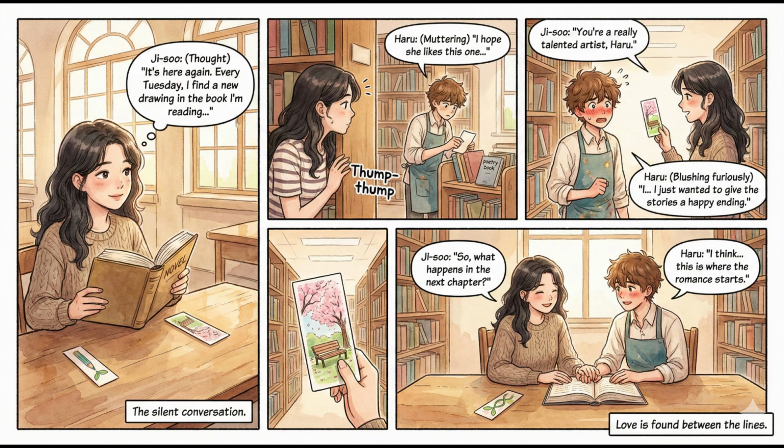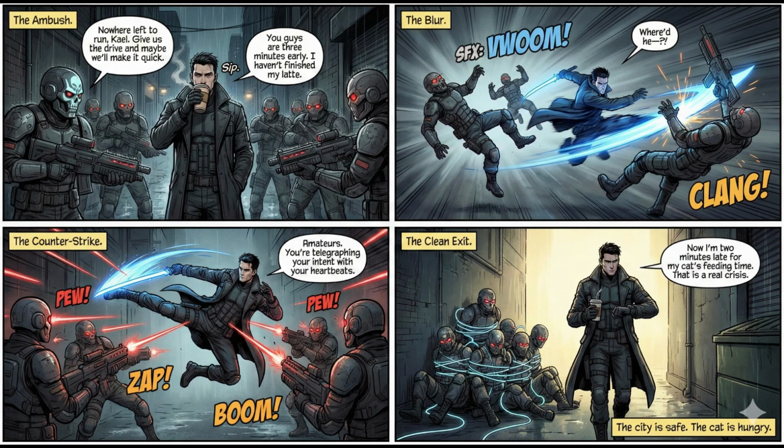The plot is simple but effective. It centers on an artistic connection between two strangers. No grand confessions, no dramatic chases, just two people sharing a space. The second one is an action webtoon.